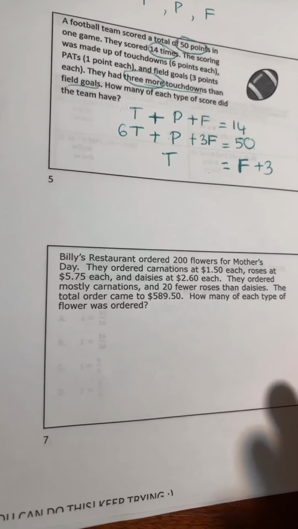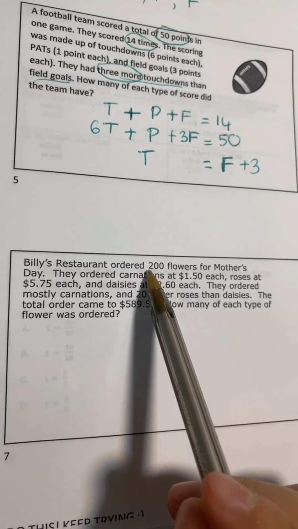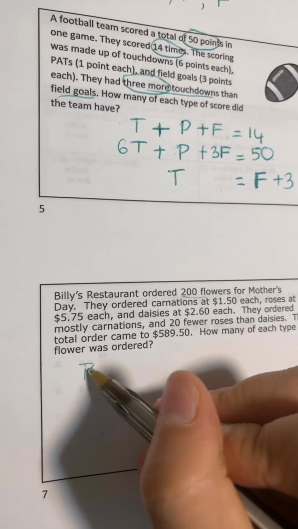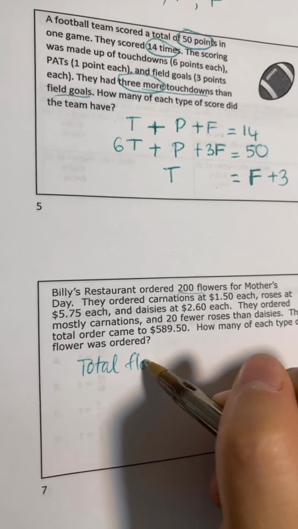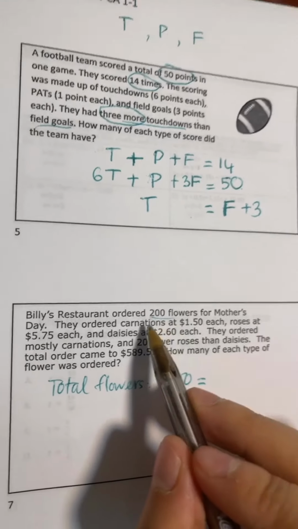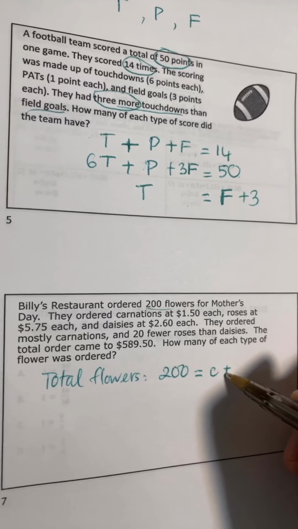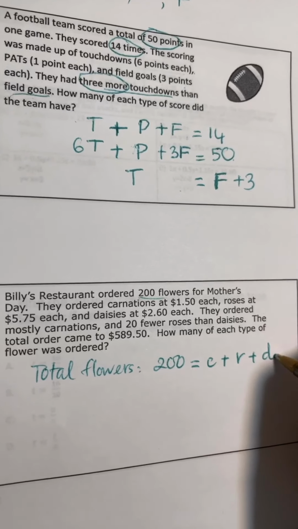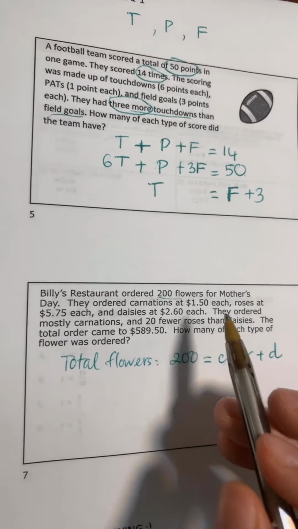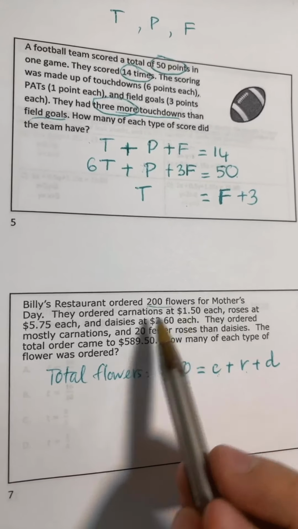Next one, we have number 7. Now it's a flower problem. We have a total flower is 200, of the 3 kind: carnation, roses, and daisy. Okay, so I'm using C for carnation, R for roses, and D for daisies. And this is the price of each of them.